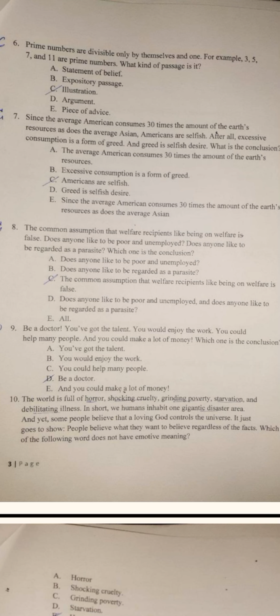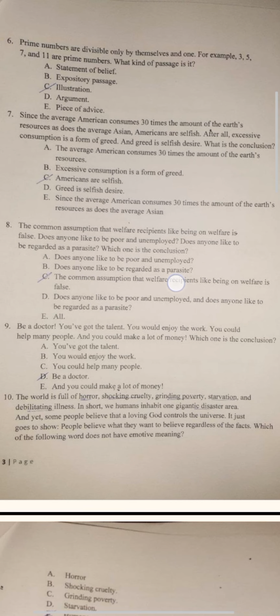Okay. Since the average American consumes 30 times the amount of Earth's resources as does the average Asian, Americans are selfish. After all, excessive consumption is a form of greed, and greed is a selfish desire. What is the conclusion? So we are going to find from the given statement which one is the conclusion.